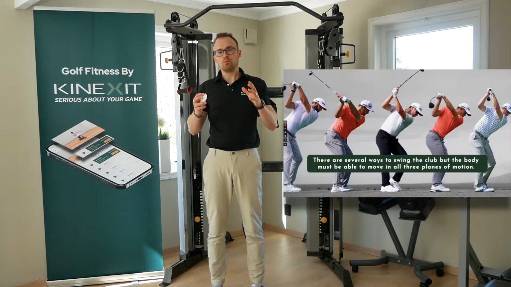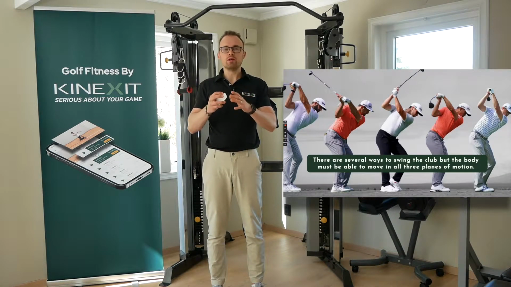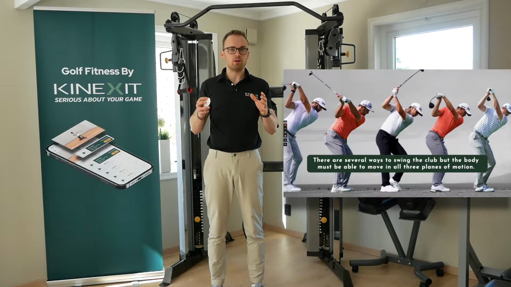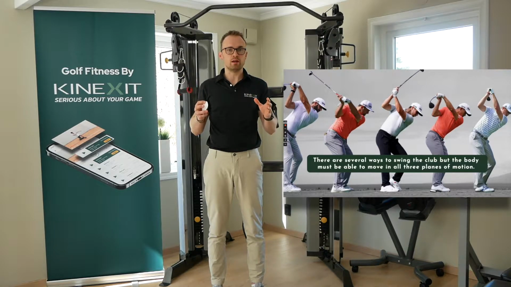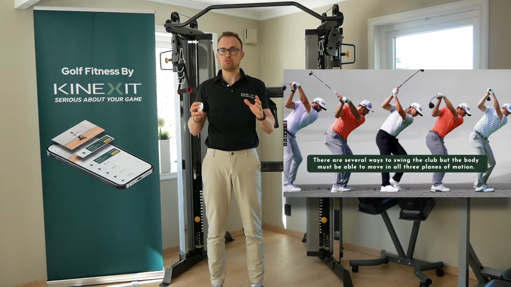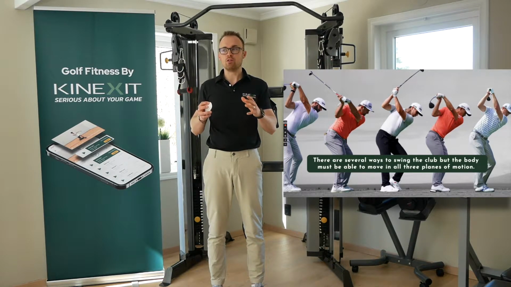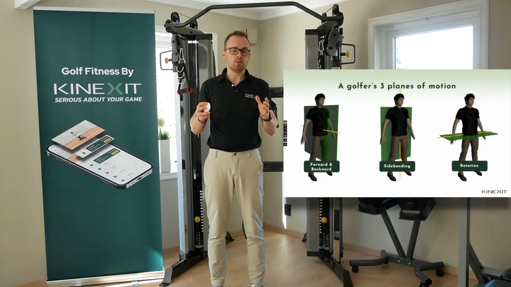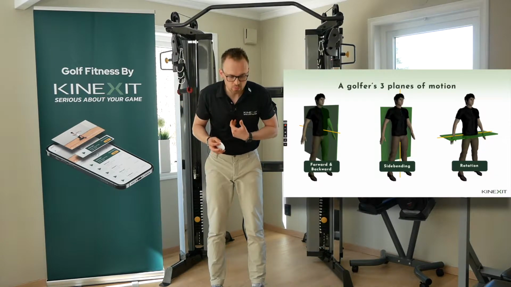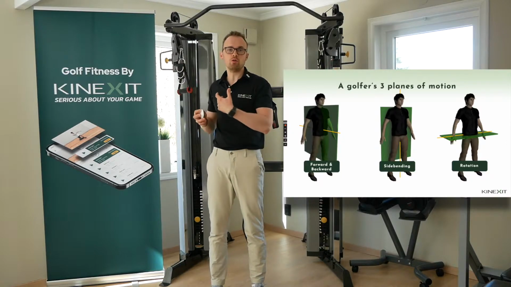Now, when it comes to a golfer, we look at all types of players, even tour players. When it comes to the swing, everyone swings their way. If we just look at these players from the wrist and the shoulder, it looks very different. But from the shoulder down to the feet, it looks very similar. It all bases around the concept of 3 planes of motion. Every player, every body can move in these different directions. We can move forwards and backwards, we can side bend, we can rotate.